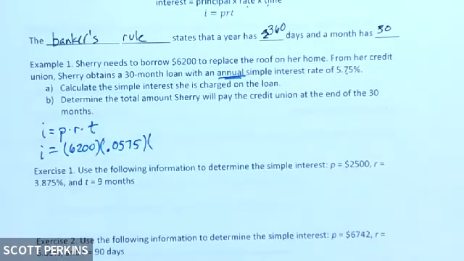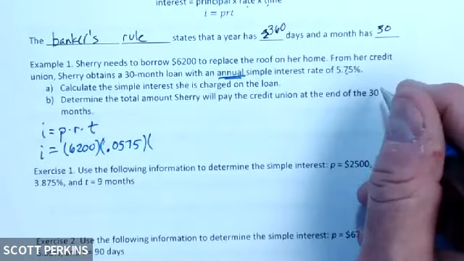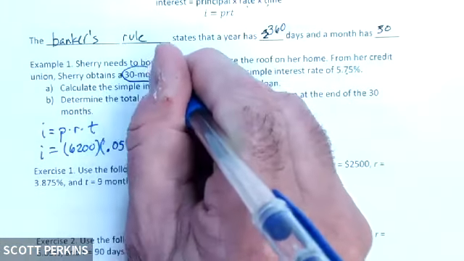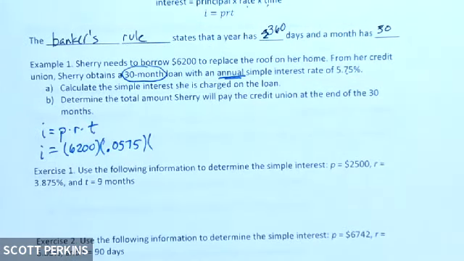Now here's where we have to be careful. It's an annual interest rate. I gave you 30 months. The loan is 30 months. So what I have to do is convert 30 months to years. Here's a nice question to keep you confident. How many months are in a year?